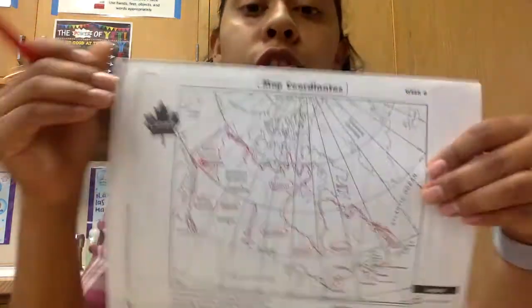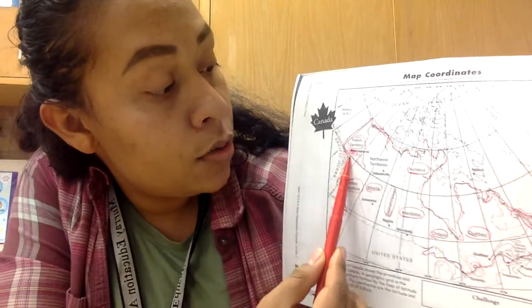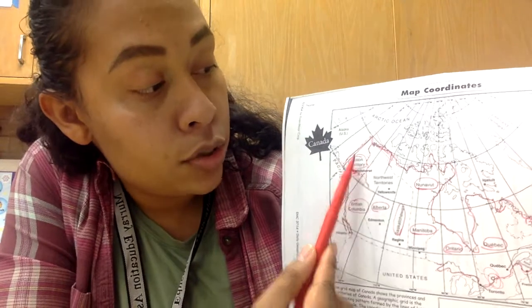Next, talk about the lines of longitude. Find White Horse again. Tell students that White Horse is between 130 degrees west and 140 degrees west longitude. Help students estimate the distance to be about 135. So here's White Horse. So now the lines of longitude are these ones going down.